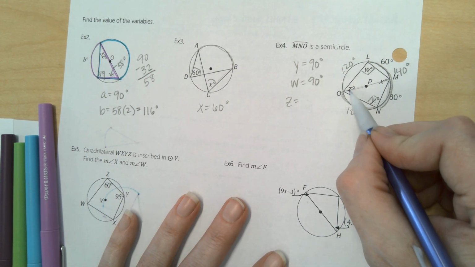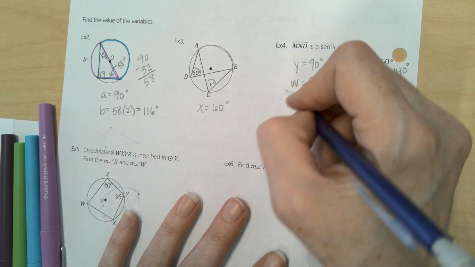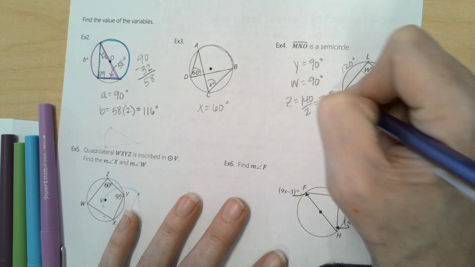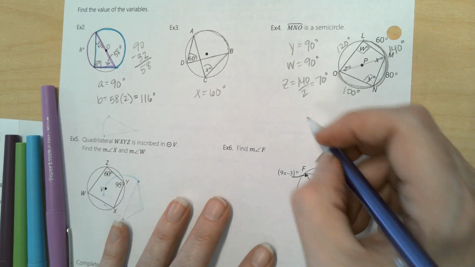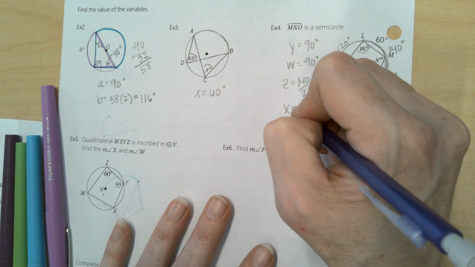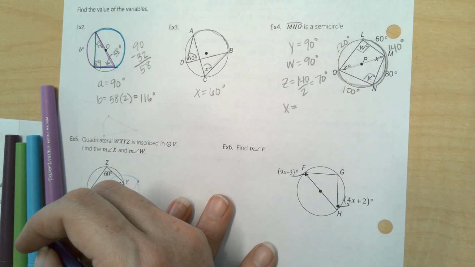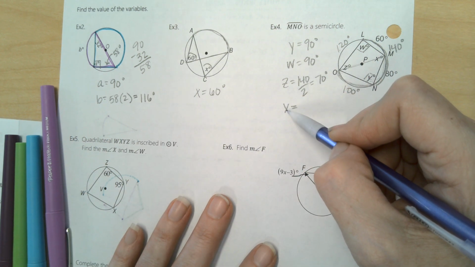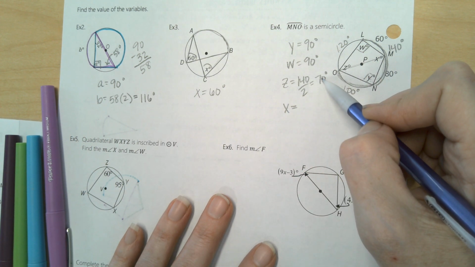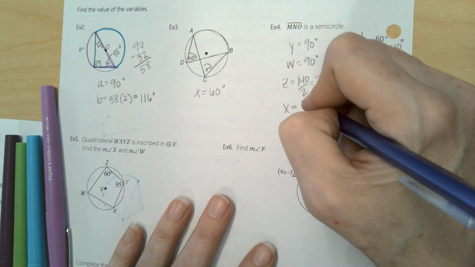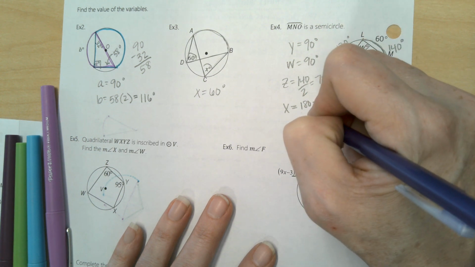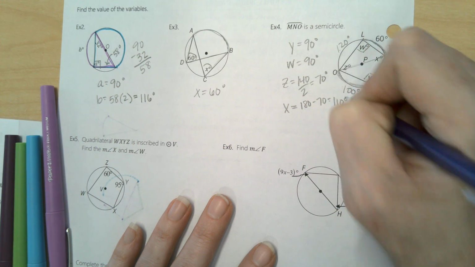So how do I find Z then? Good, divide by 2. So Z will be 140 divided by 2, which is 70. Now, I can do the same thing for X, or I can just subtract from 180 because X and Z are supplementary, right? So if Z is 70 and I subtract from 180, what do I get? Good, 110. So I would just take 180 minus 70, and that gives me 110.